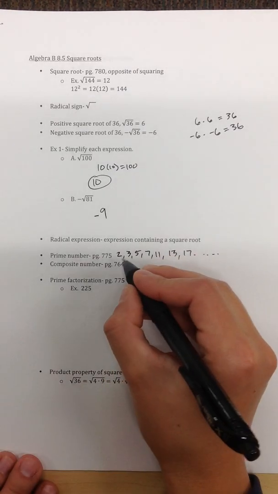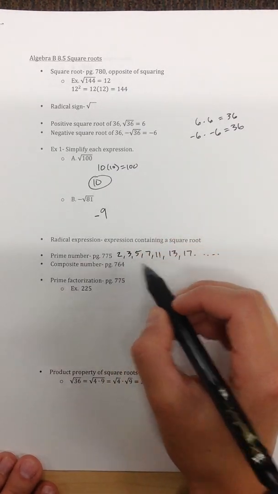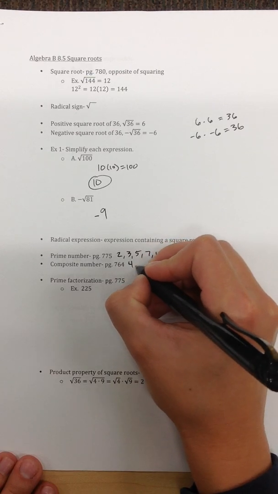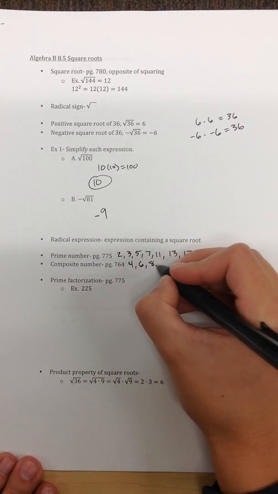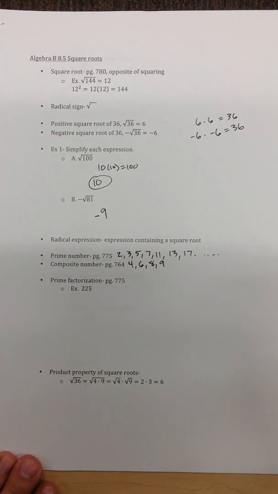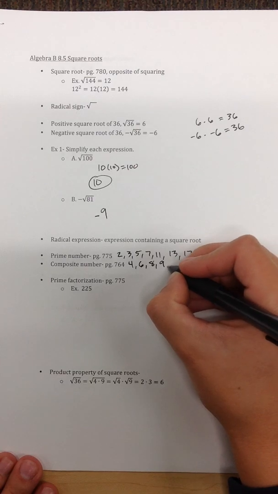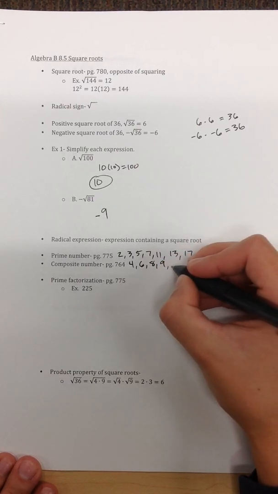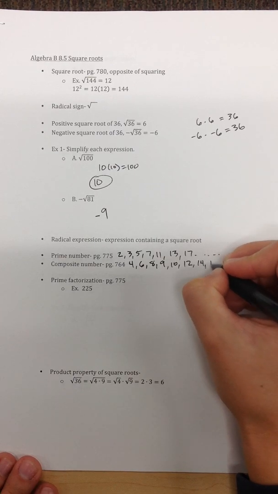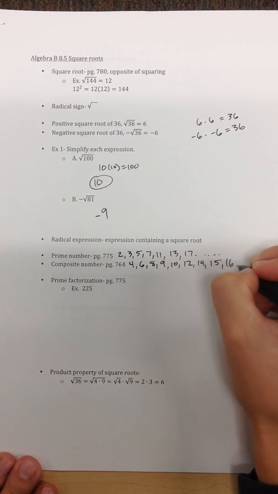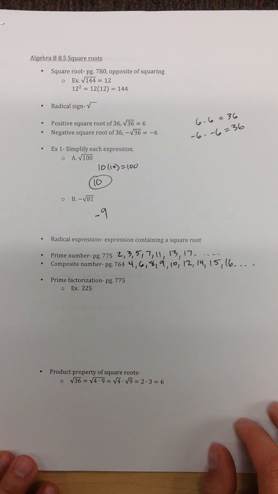So our composites would be like in between 2, 3, and 5, well, then we've got 4, and then 6, and then we keep going from there, 8. 9 is an odd number, but it's composite because if we take 3 times 3, we get 9. So you can have odd composite numbers, 10, 12, 14, 15, 16, and so on.